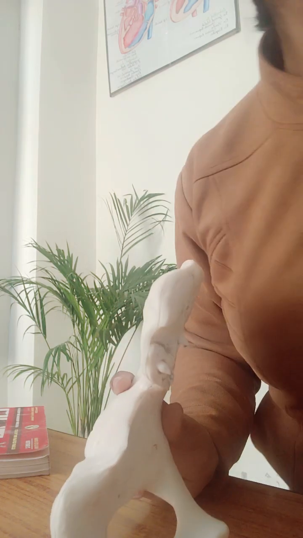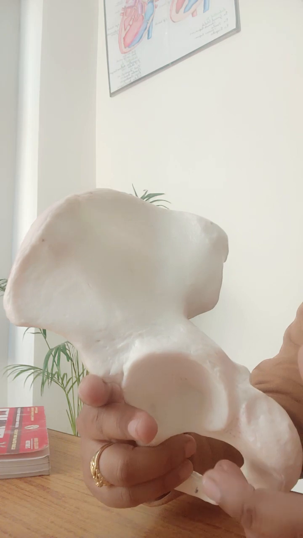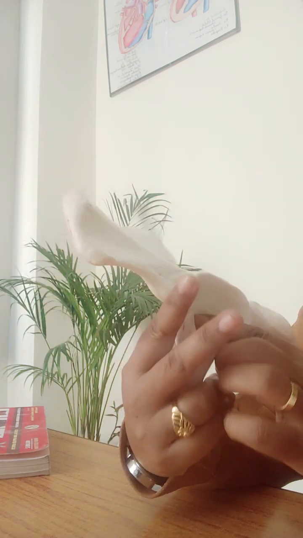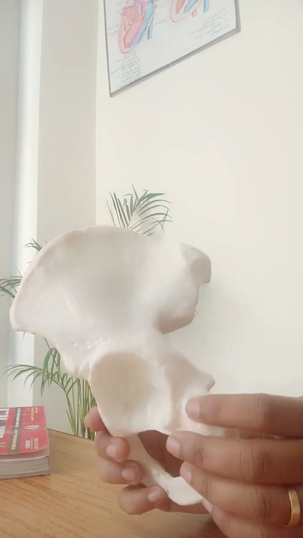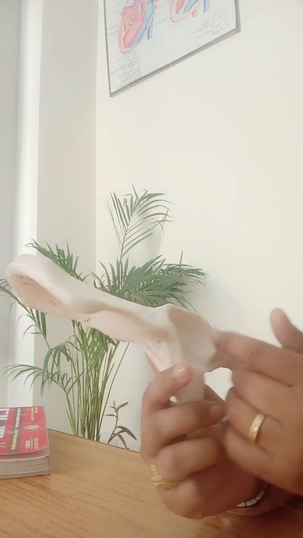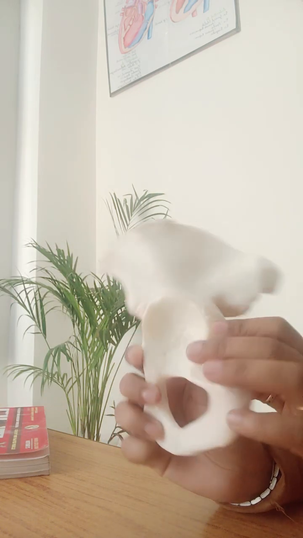It forms 2/5 of the acetabulum. As we earlier discussed, 1/5 is formed by the pubis and 2/5 by the ischium, and it forms the posterior boundary of the obturator foramen.